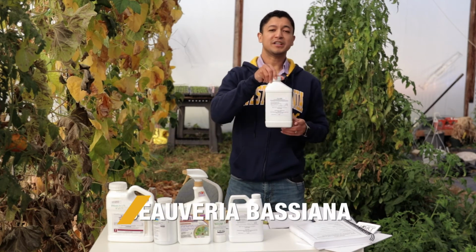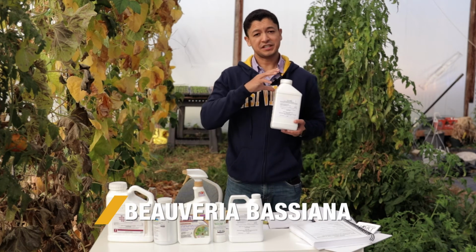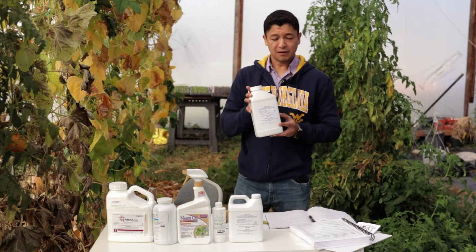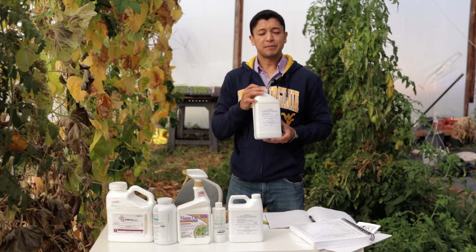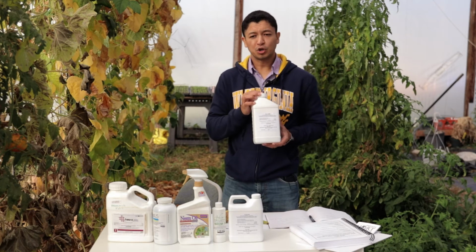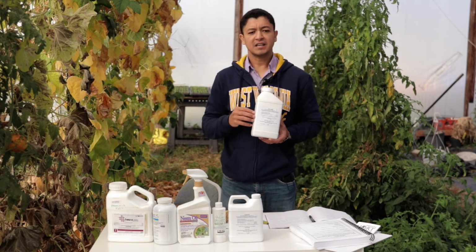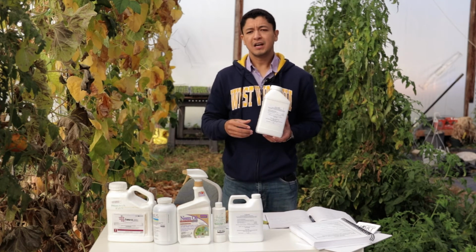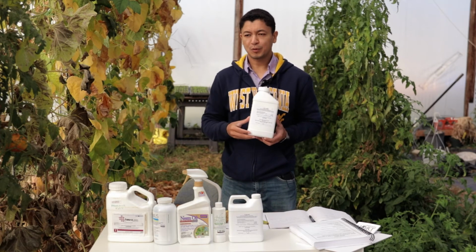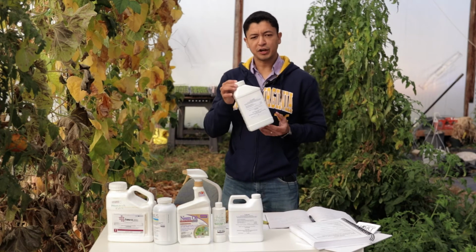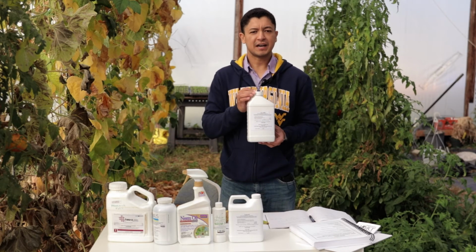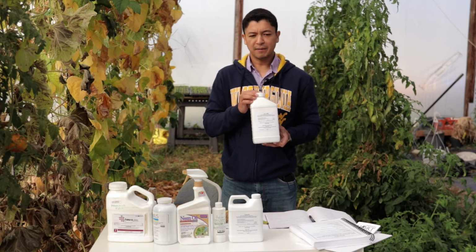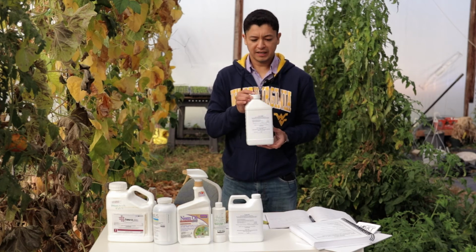The second example is Beauveria bassiana. This is a fungus and BT is a bacteria. So this fungus, Beauveria bassiana, is used to control whiteflies, some grasshoppers, and some group of coleopterans. It is another organic product that is safe to humans and also can be safe for many natural enemies.